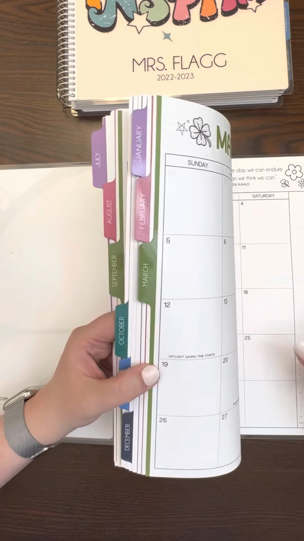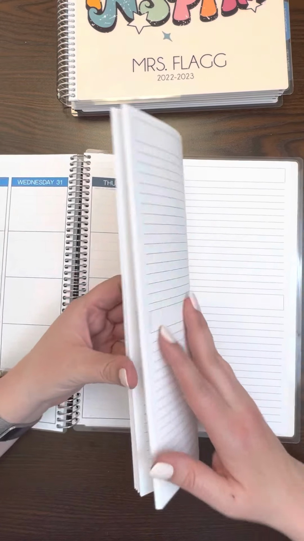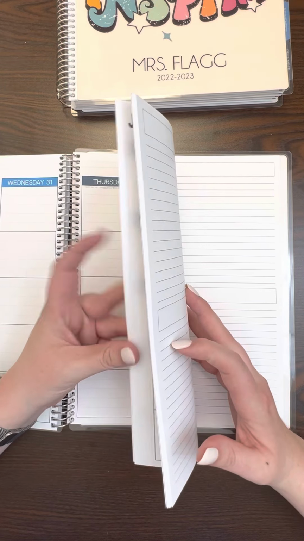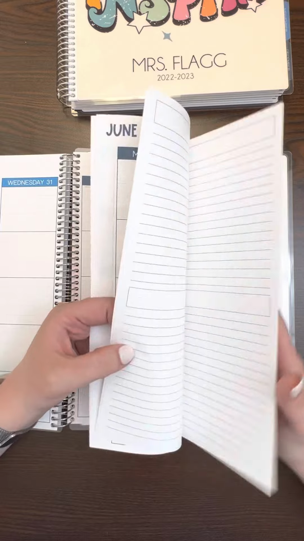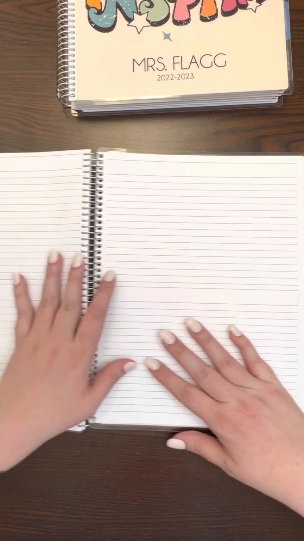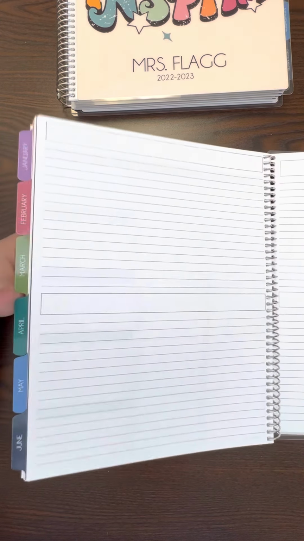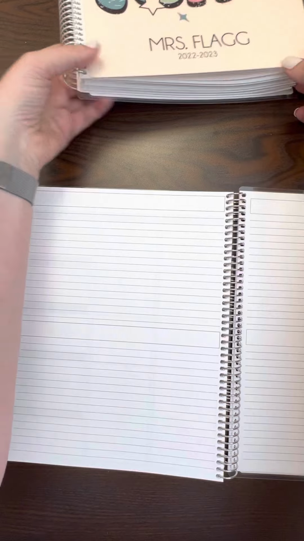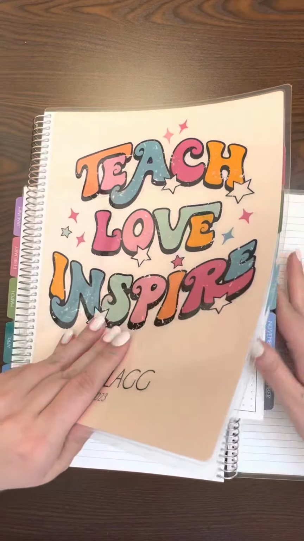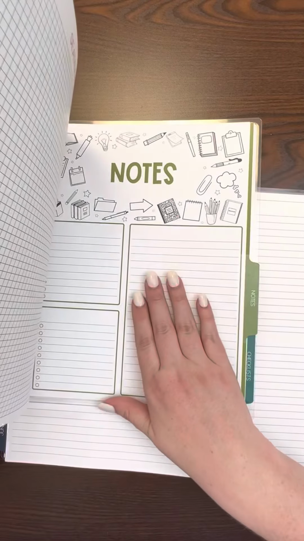So you can get this in the non-teacher, and then the back, instead of having the teacher resource package, it's going to have split notes. And it's going to have 10 front and back split notes. There is no tab for the notes section, so if you really want to have a notes tab, you can purchase the note tab separately, this exact one, in our add-on section.